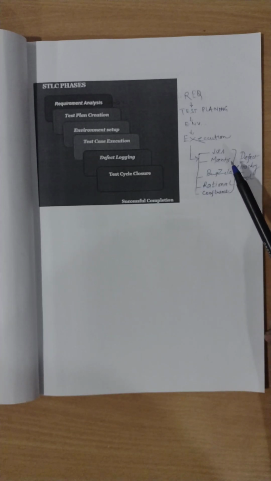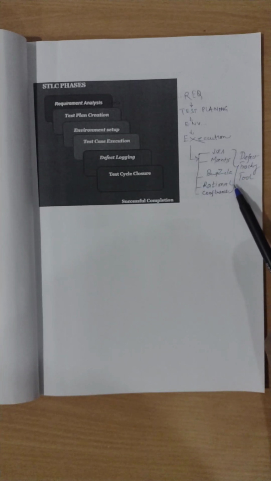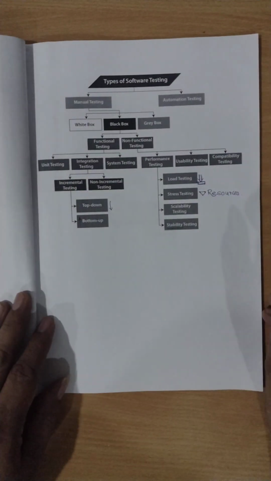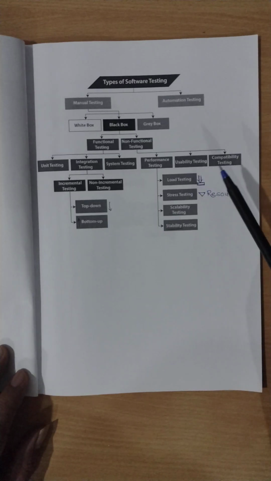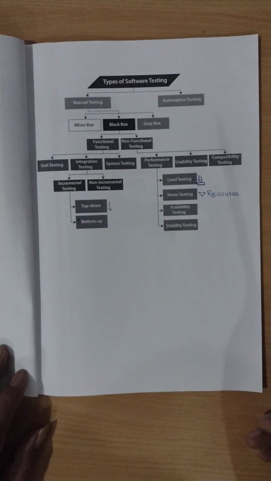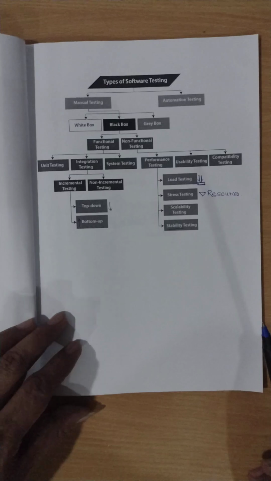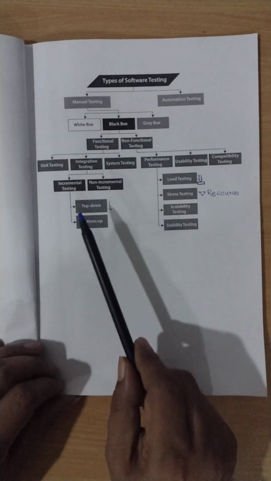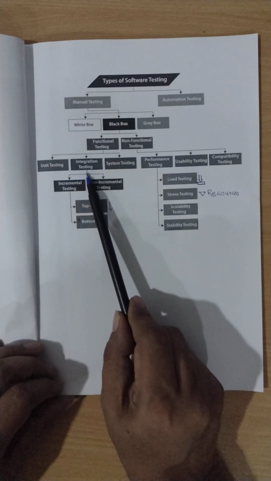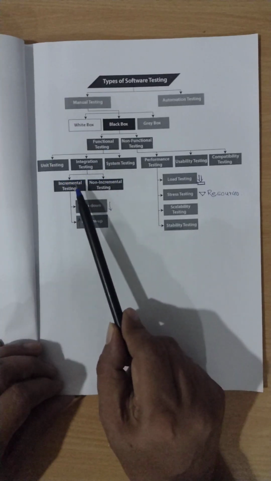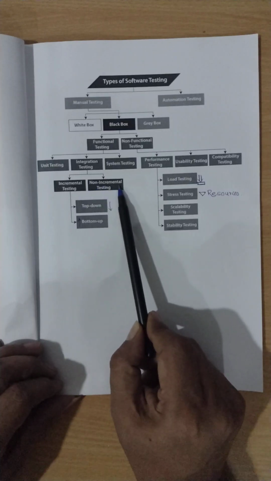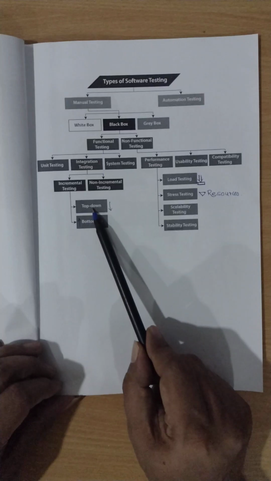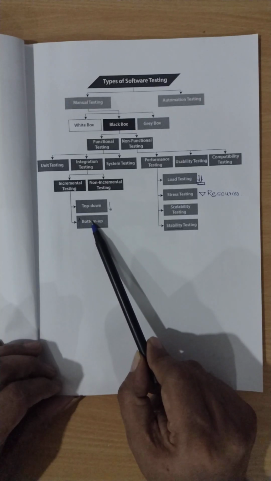Tools like Jira, Mantis, Bugzilla, Rational, Confluence and all these are also being used. Types of software testing that we have already seen: manual, automated, functional, non-functional, white box, black box. In functional we have unit, integration testing, system testing. Incremental testing and non-incremental testing are part of integration testing. And in incremental we have top-down approach and bottom-up approach.